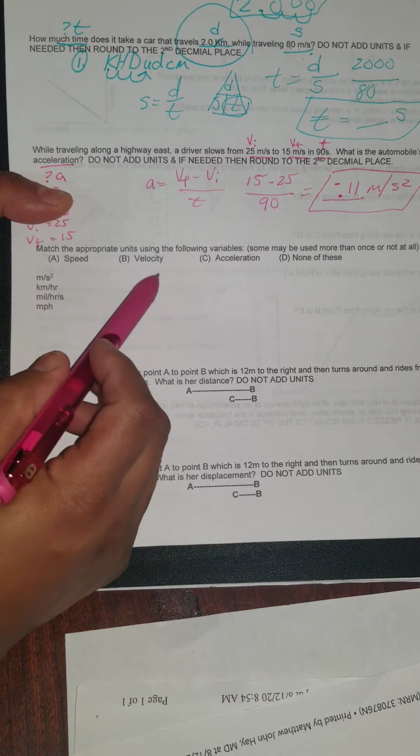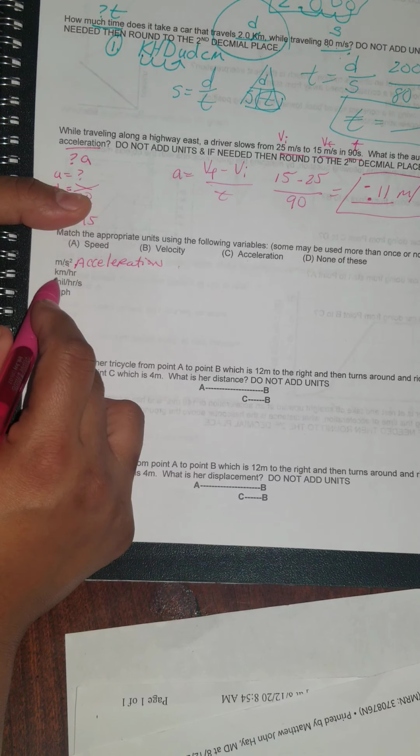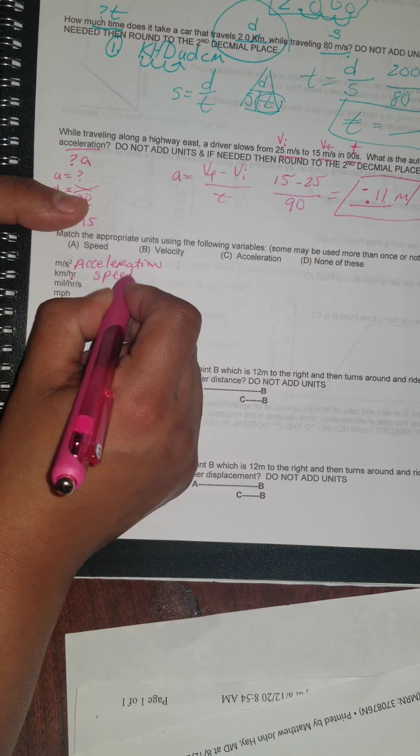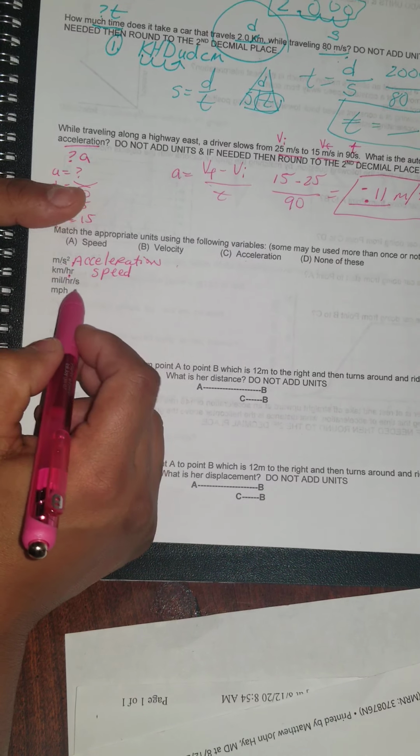acceleration. Kilometers per hour. What kind of units are those? Those are speed units. Why speed? Because there is no direction, so it cannot be velocity.